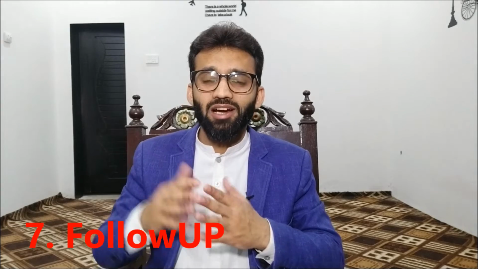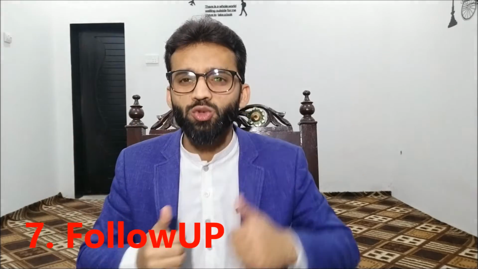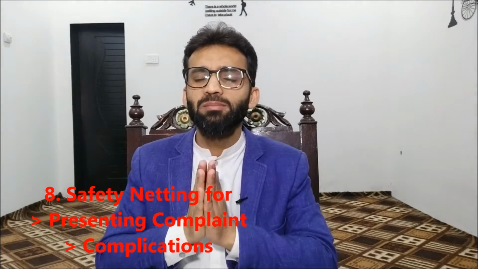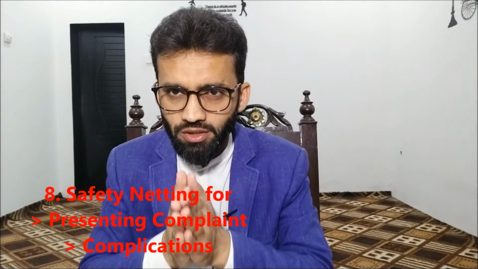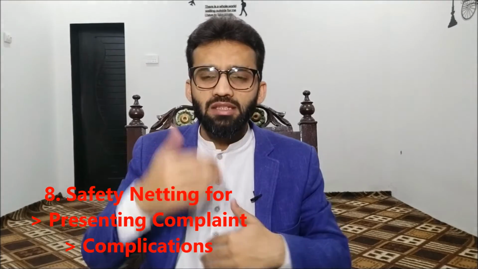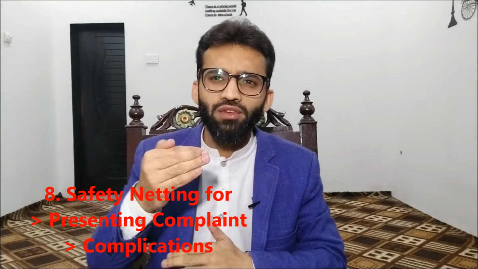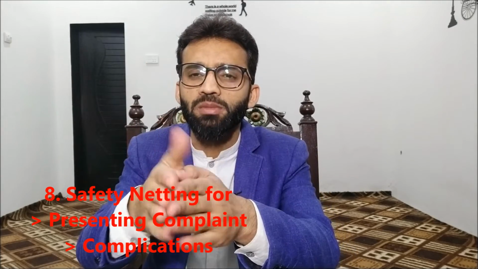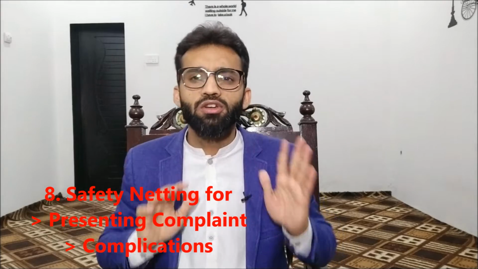We will say that after the discharge from the hospital, you have to follow up with your doctor as per the recommendations given by your doctor. So at the end, the eighth step is this: we will have to talk about the safety netting. Please make sure that you safety net your patient, whether your patient is admitted in the hospital or not. Some people ask if we do not have to safety net the patient if the patient is admitted in the hospital. No, you have to safety net your patient whether admitted or not.